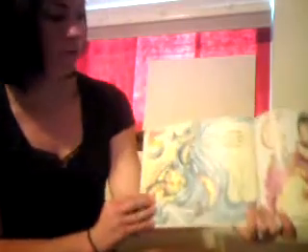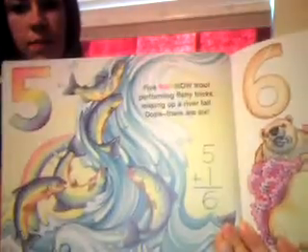It's the last page I'm going to do for this demonstration. 5 rainbow trout performing fishy tricks. 5. And I have 1, 2, 3, 4, 5.